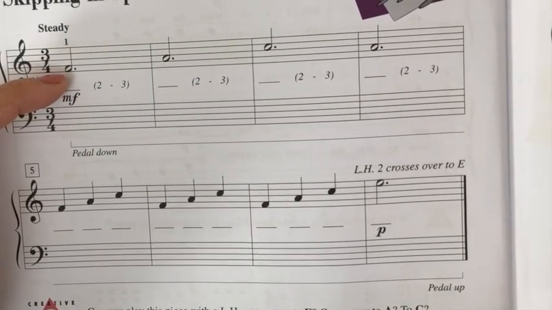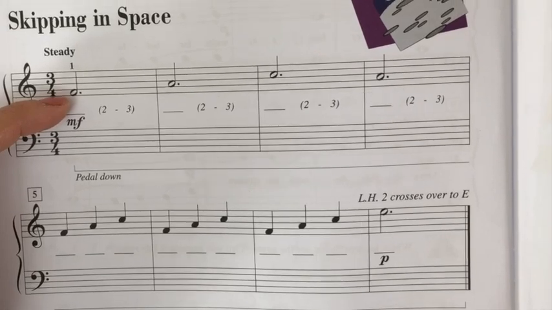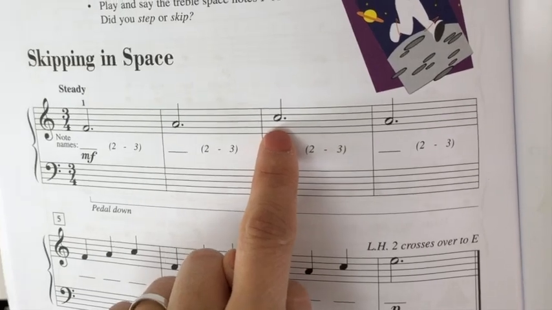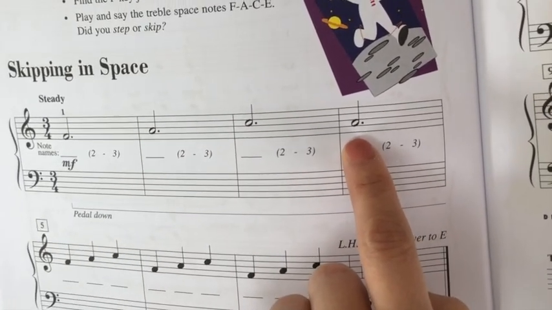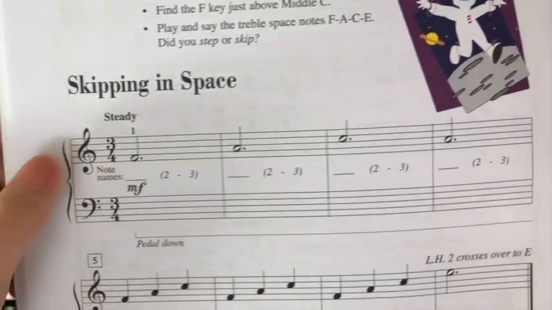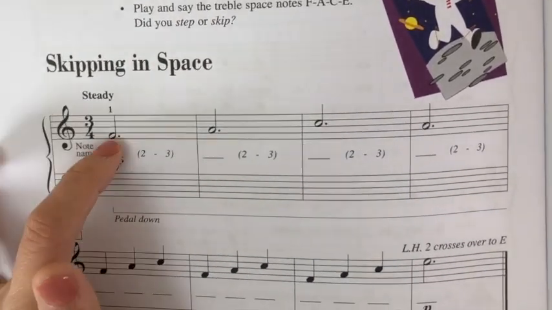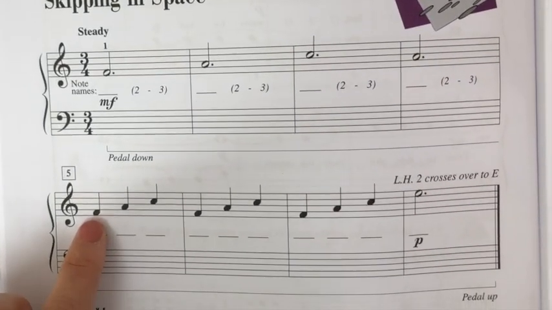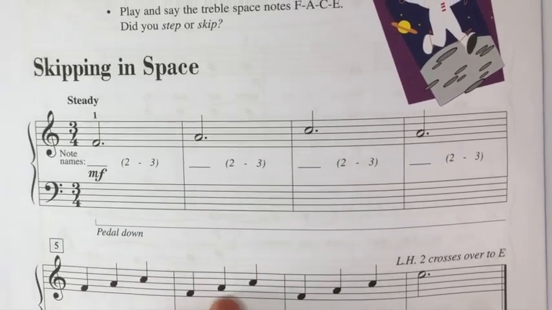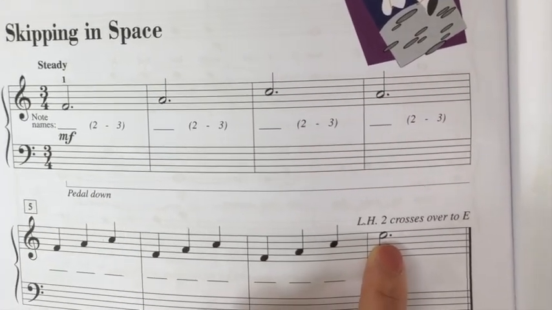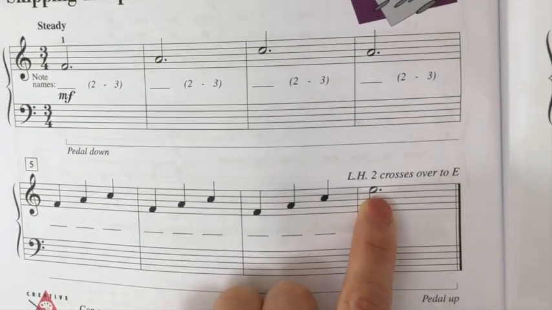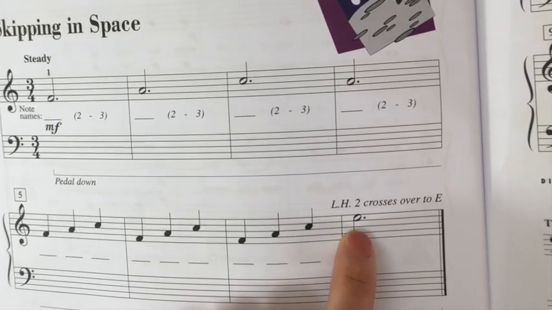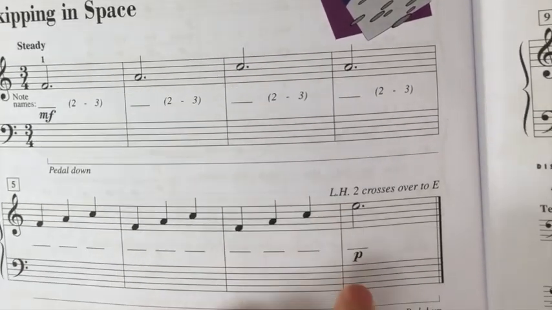It's all space notes. The first space note is F, second space note A, third space note C, go back to second space note A. The time signature is 3/4, so it's 3 beats, 3 beats, 3 beats. On the second line, these are space notes, quarter notes: F, A, C, F, A, C, F, A, C. And the left hand goes over the right hand and plays the top space note, F, A, C, E. That would be E.